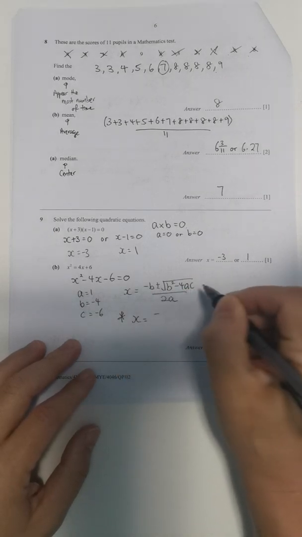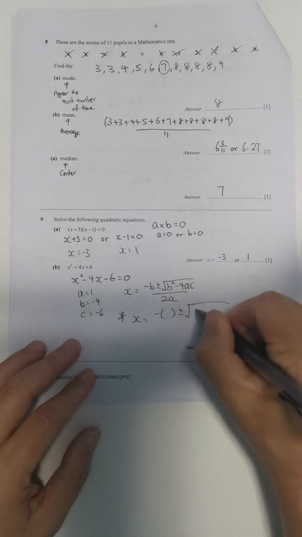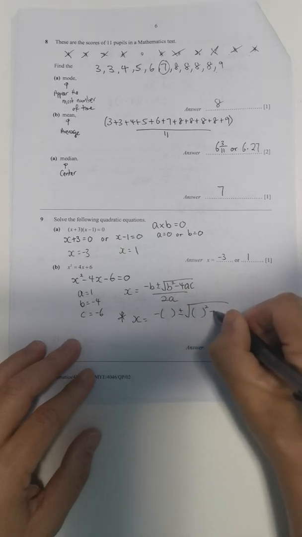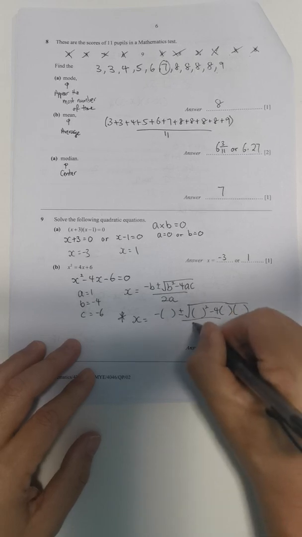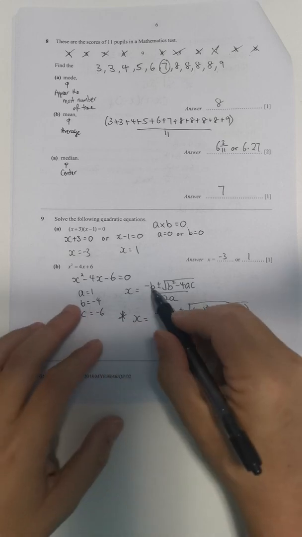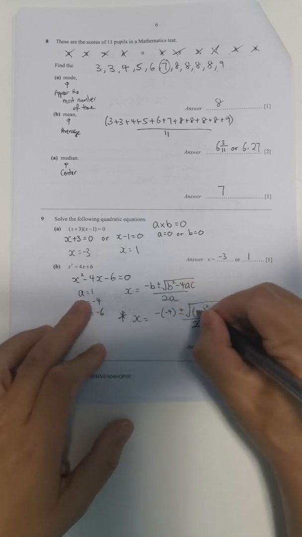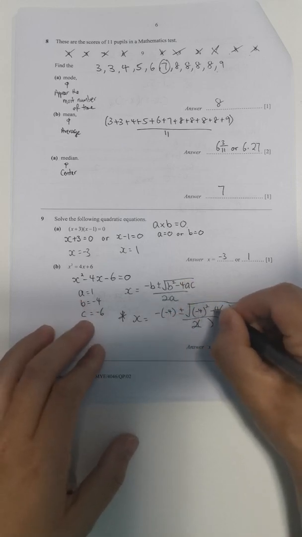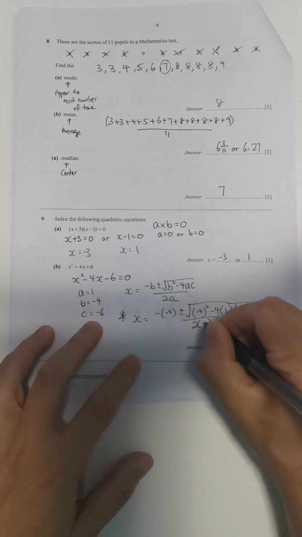Whenever we have an unknown, we put a bracket. This is the working that the examiner wants to see. Then you substitute: B is -4, A is 1, C is -6, and A is 1.